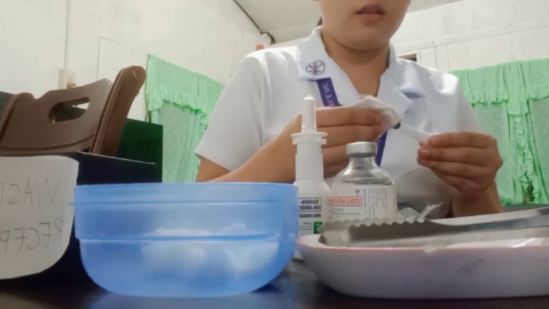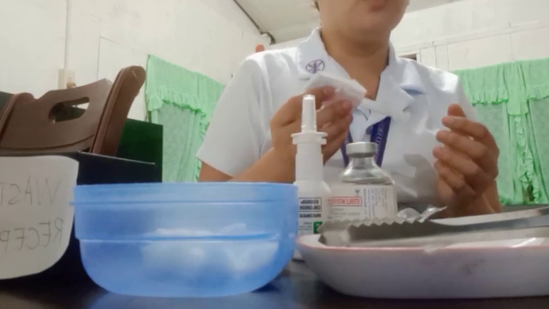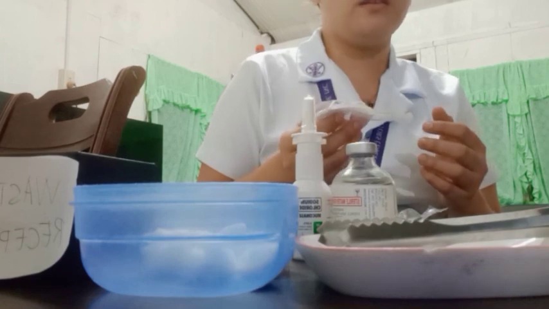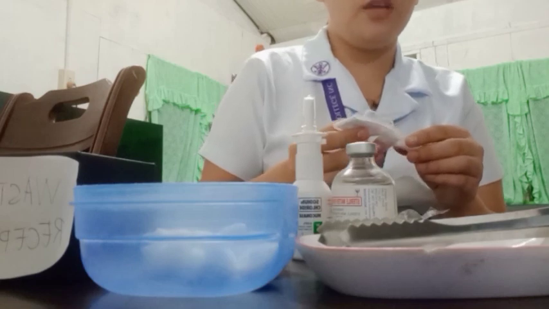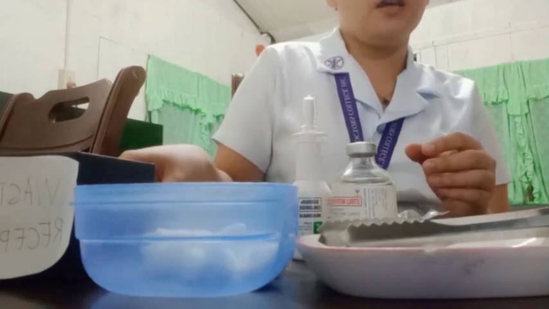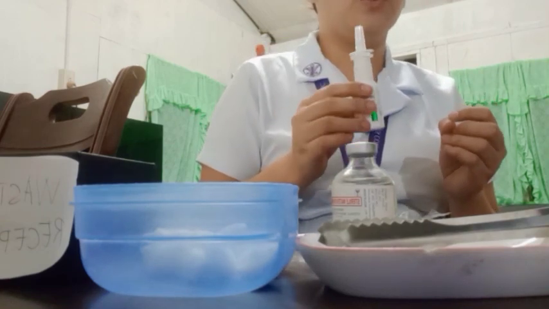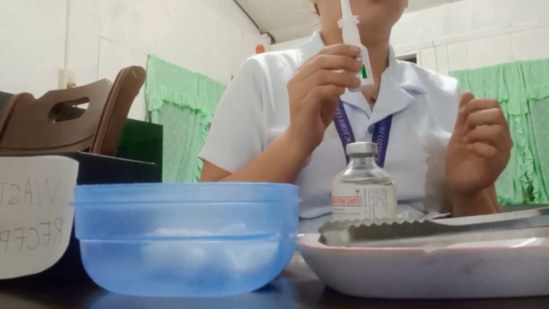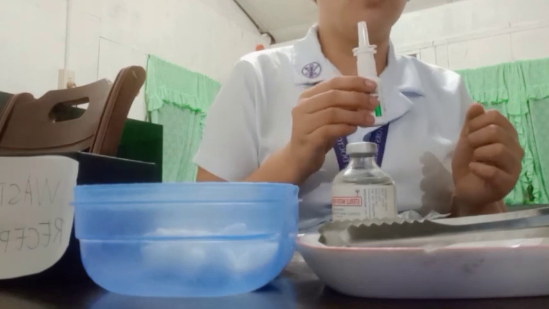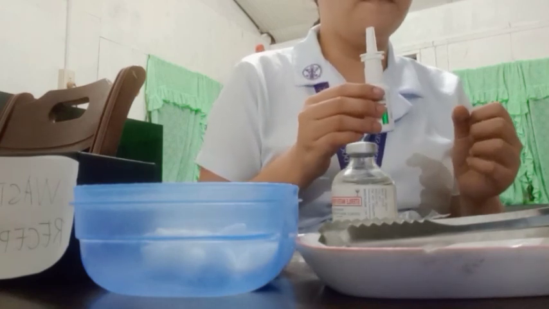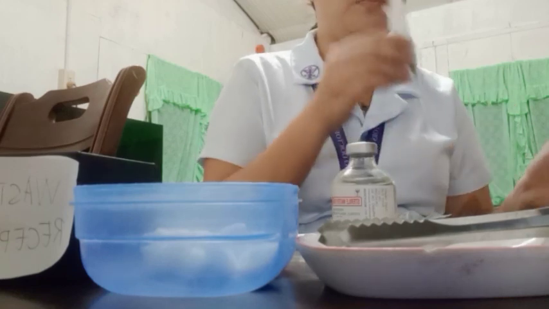I'm going to set it down first. With an ampule, what we want to do is flick the upper stem of the ampule a couple of times first. After doing that, we're going to get gauze or a cotton ball. Hold the cotton ball in between the fingers and the neck of the ampule, and then break the ampule away from you and away from other people.